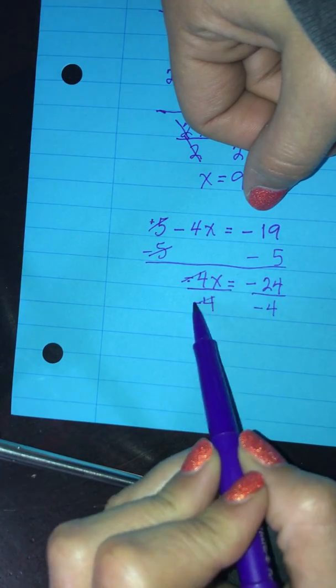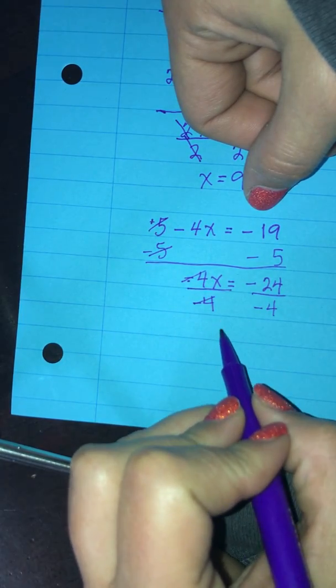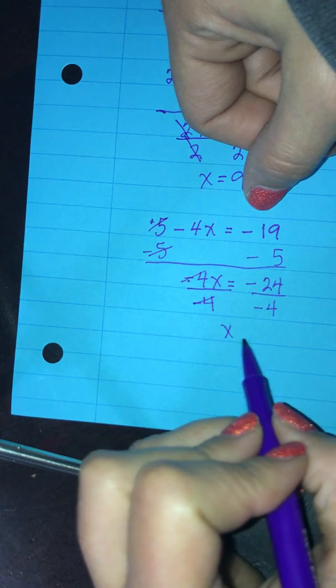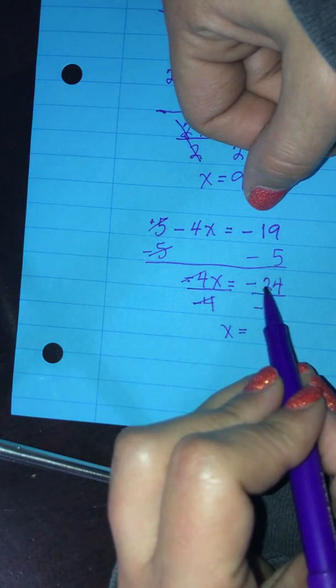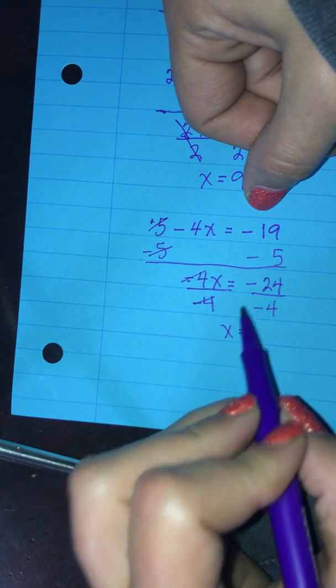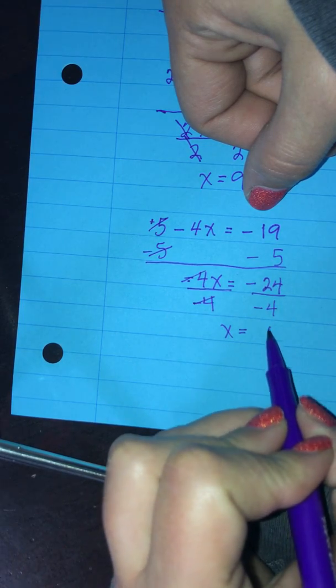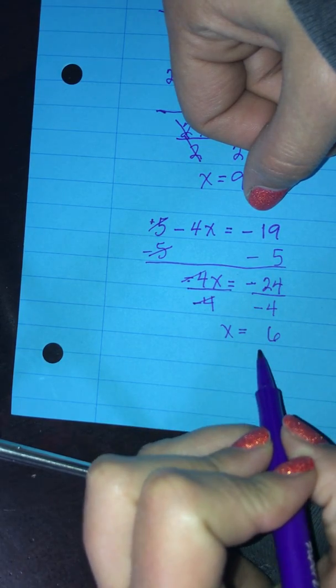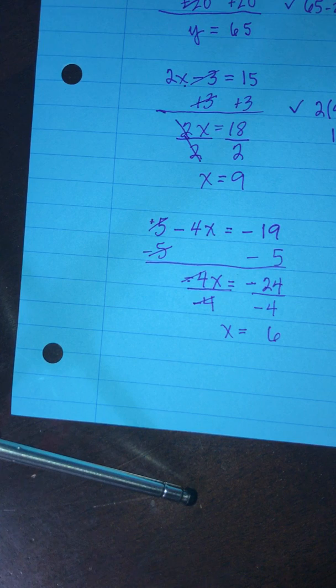Negative 4 divided by negative 4, that cancels. Perfect. And then we end up with x equals negative 24 divided by negative 4. 24 divided by 4 is 6. Negative divided by negative is a positive. So our final answer would be x equals 6.